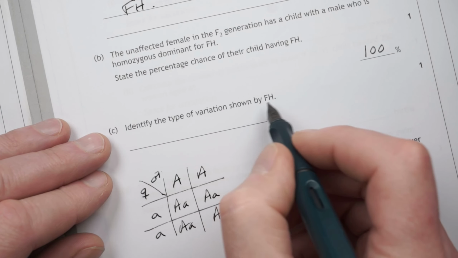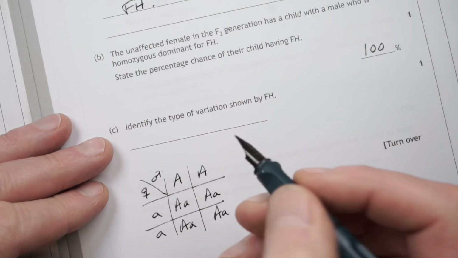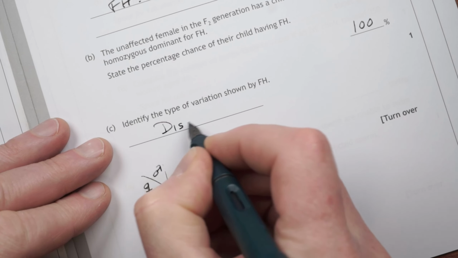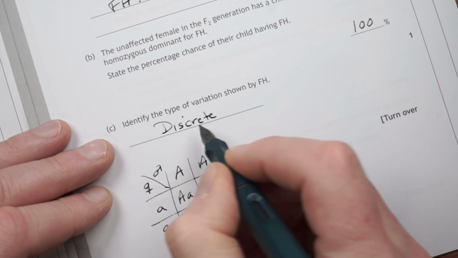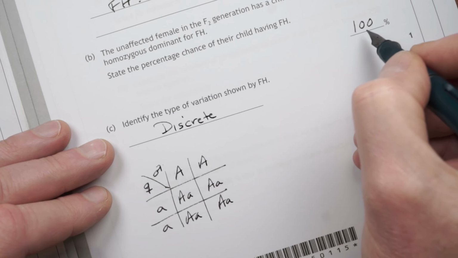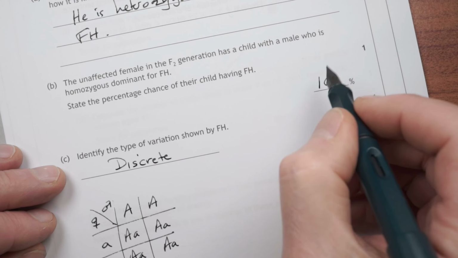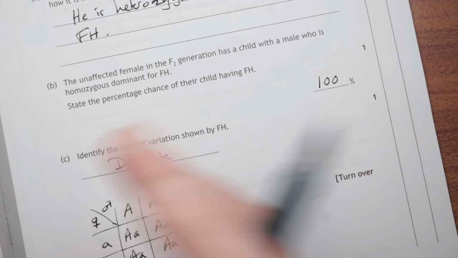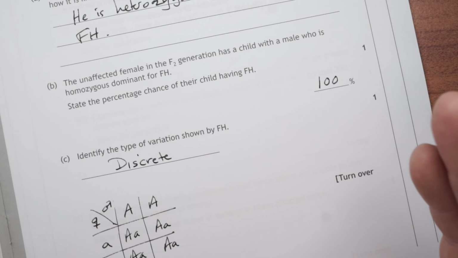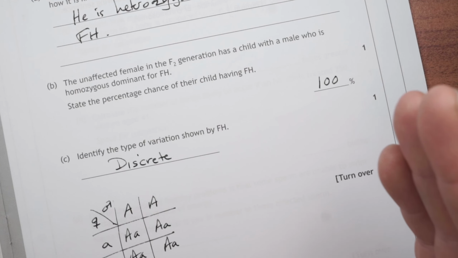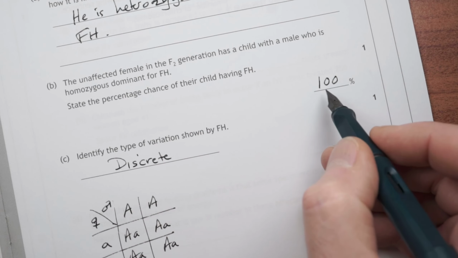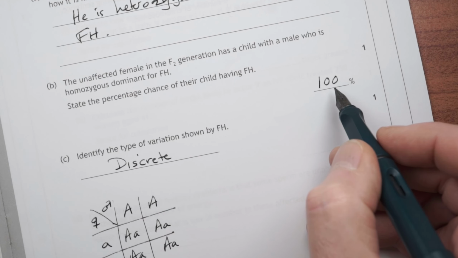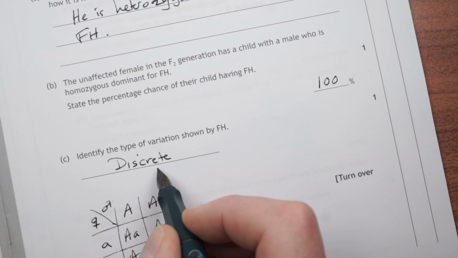And identify the type of variation shown by FH. Well, it's either on or off, so it's discrete. The only other option here, they're asking for discrete or continuous. Can you tell the difference? Discrete, the phenotype is either there or it's not there. There's no gradual phenotype. It's not like height where some people are short, some people are tall, and there's lots of people in between. In this case, it's just discrete. In this case, you either have FH or you don't. That means discrete. And that's the answer to that.